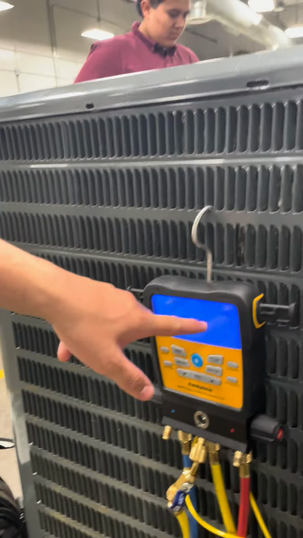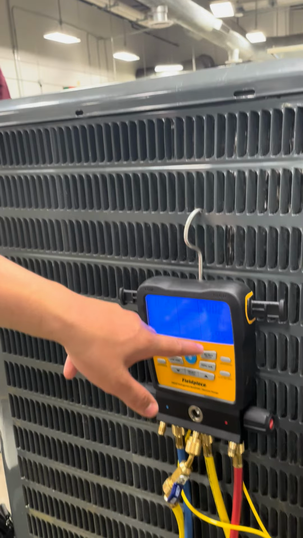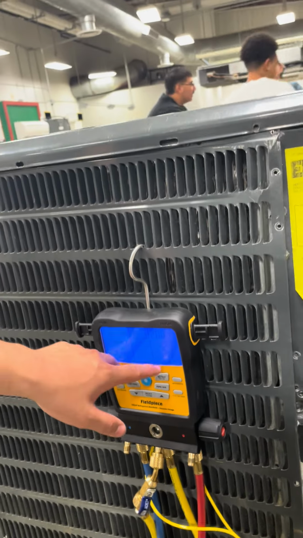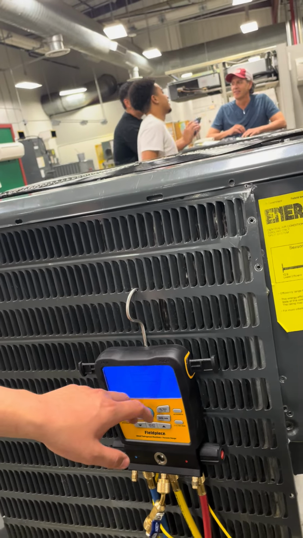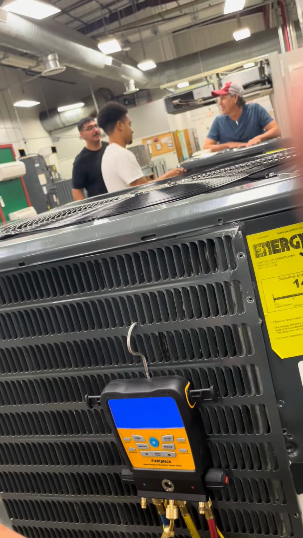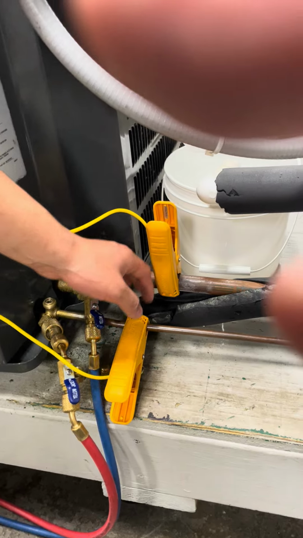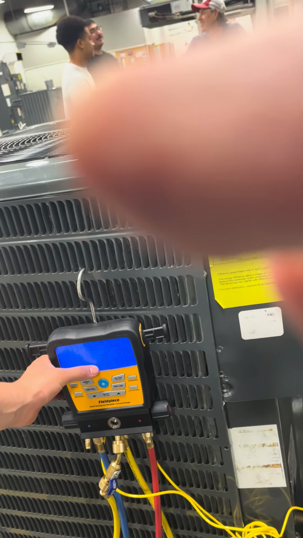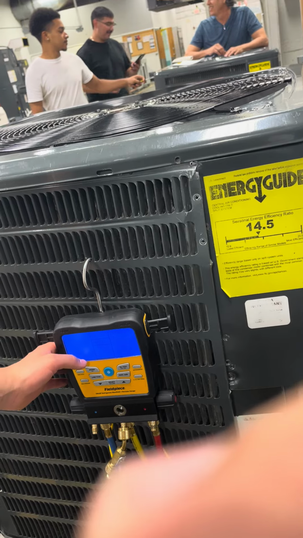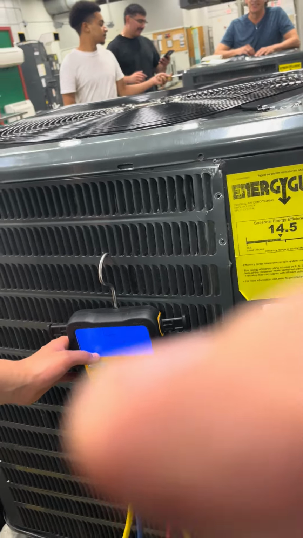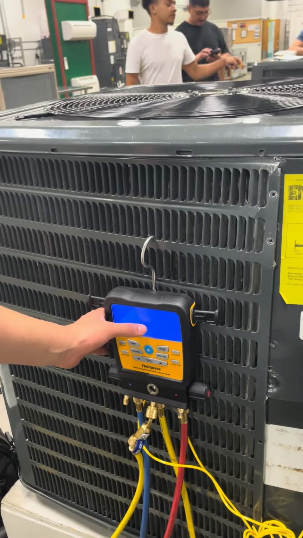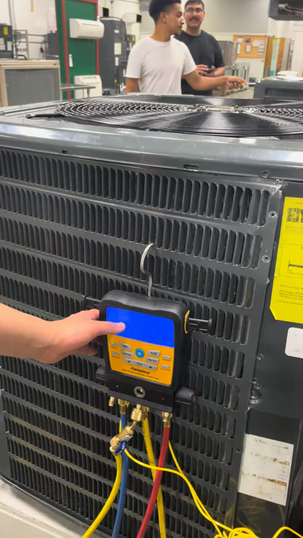We convert it by using the PT chart, and we get our saturation temp. And we can use our saturation temp and find the liquid temp and the suction temp on the copper lines, which we have down here. This is the liquid line temp, and this is the suction line temp. We subtract the saturation temp on the low side from this suction line temp, and that's how we find our superheat.